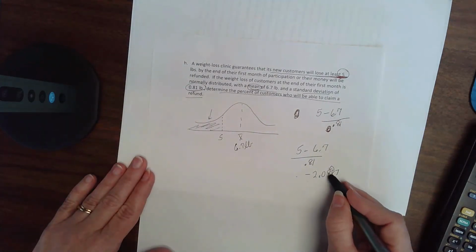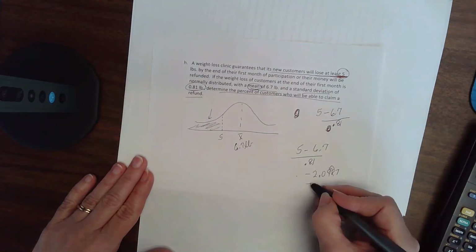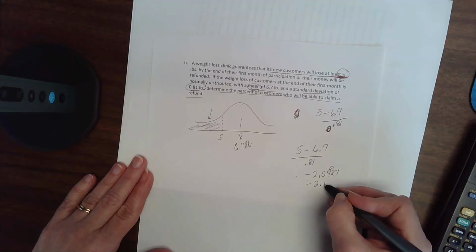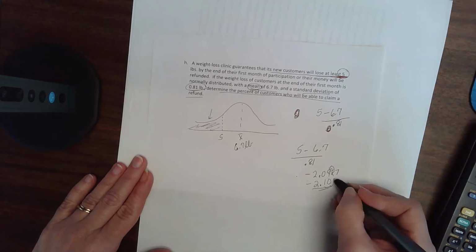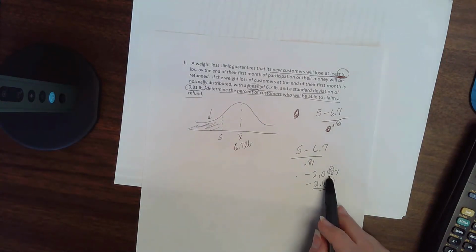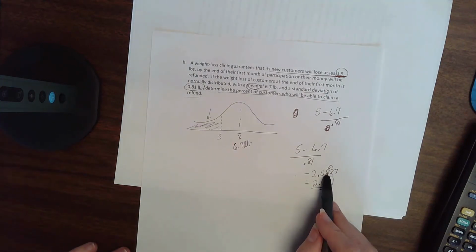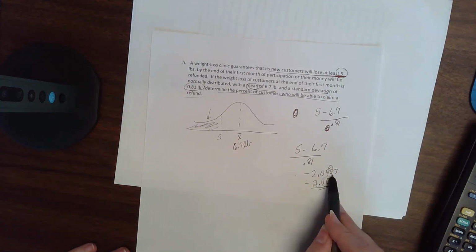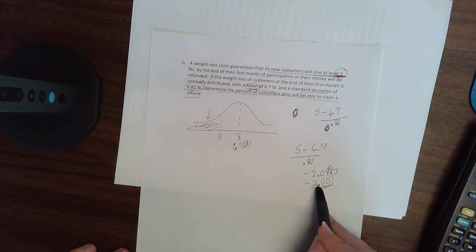That 8 would round that 9 up to a 10. Do you notice that? So that's going to be actually negative 2.10, because you need 2 digits there to use your z-score table. So that one did require a little extra detail there. So we do need to look up negative 2.10.